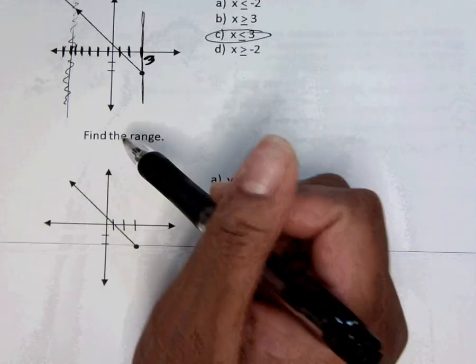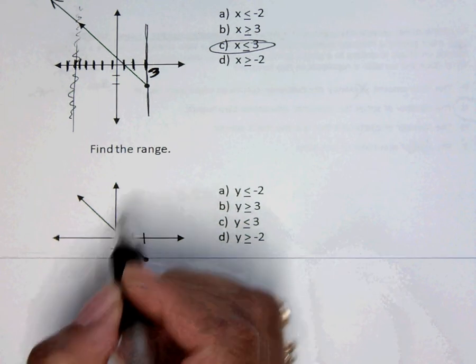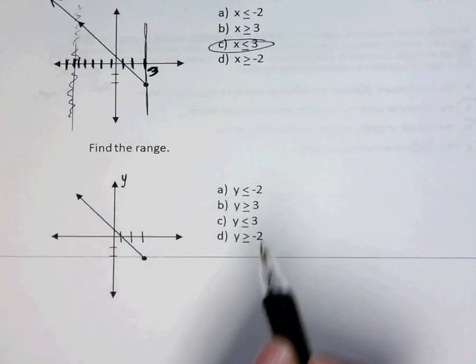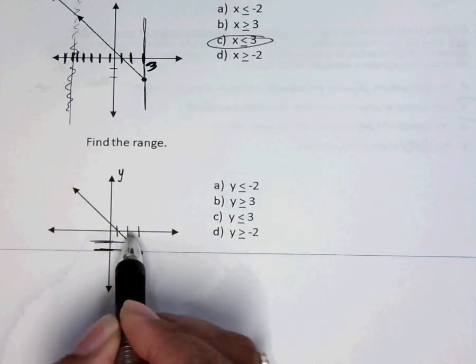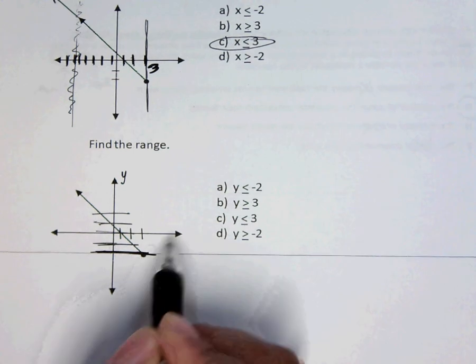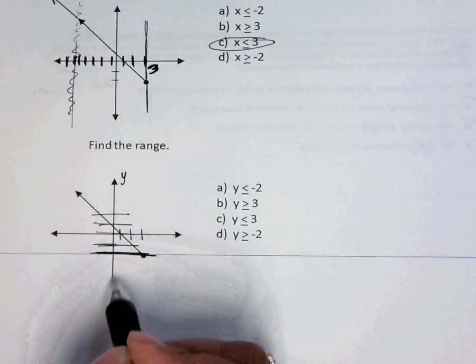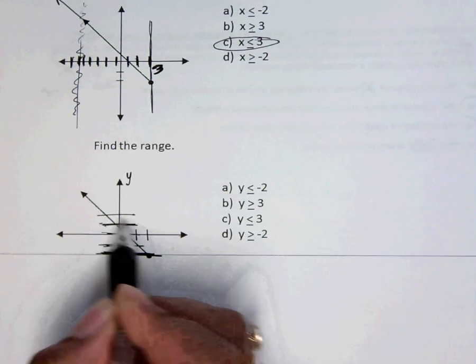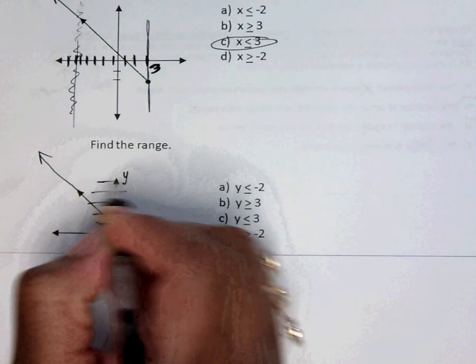Next question, find the range. So we're going to draw ladder steps, and I have to draw horizontal lines that cross the y-axis, which means these kind of lines. And if you notice, it starts down here, and I don't even look at the x-axis at all. I'm focused only on the y-axis and how these lines go up in order to continue to follow the graph. See?